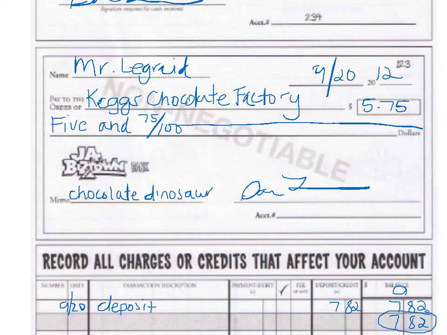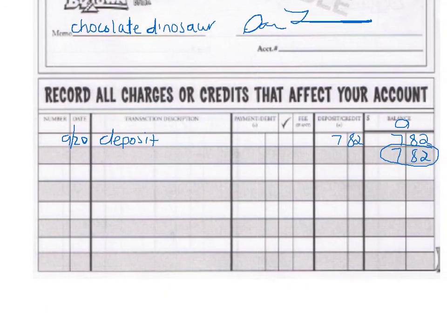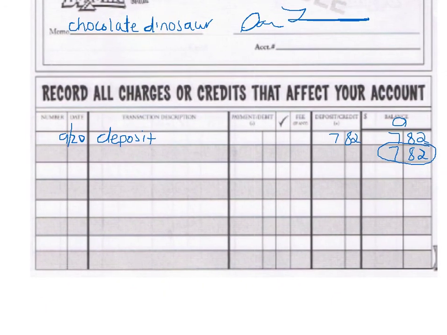Okay, now we go down, and we're ready to change our balance because we just spent some money. So we write 9.20, and we spent the money at Kake's Chocolate Factory. And since we spent money, we're going to put that under payment. So we are paying someone else. We are taking money out of our checking account. We took out $5.75.